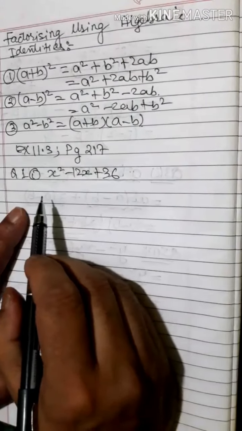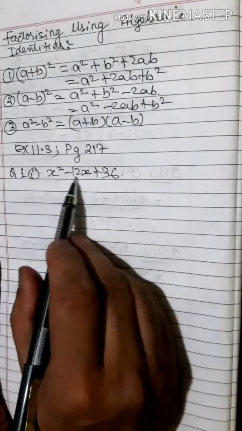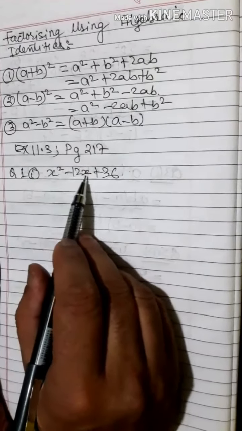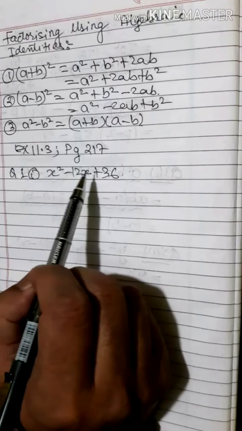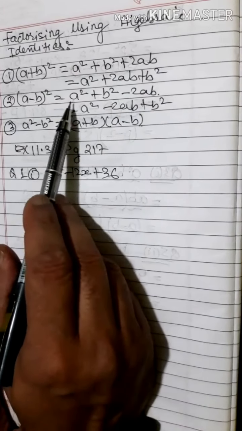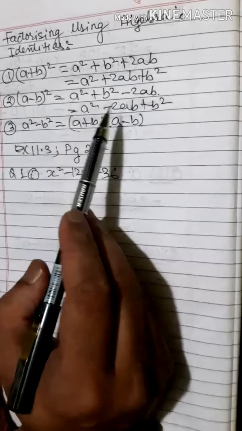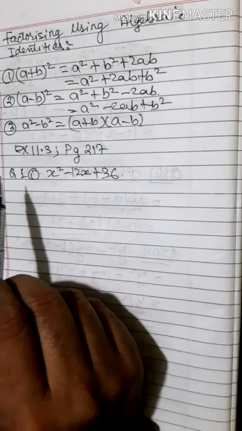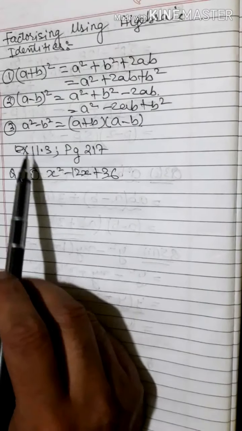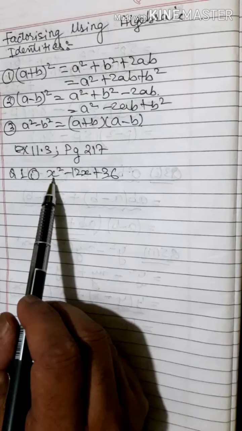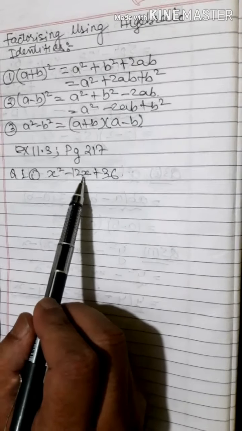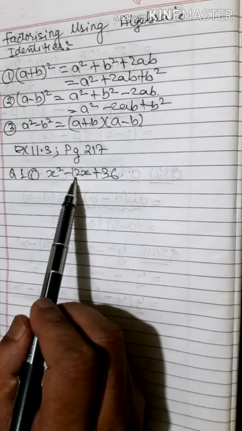Just looking at the question, we can conclude that this should be in the form of (a minus b) whole square. Why? Because we have a plus here, a minus here, and a plus here. So this should come in the form of (a minus b) whole square. But we cannot write it directly. We need to write this in such a form so that algebraic identities can be used directly. Let us see how we do it.